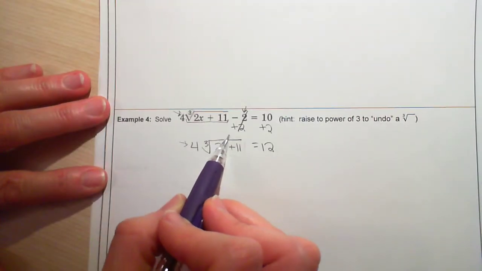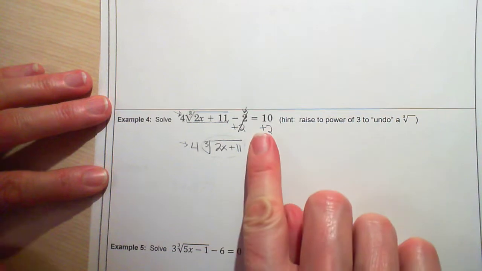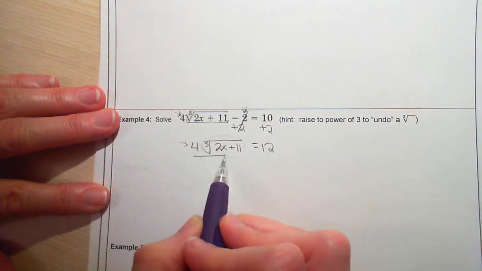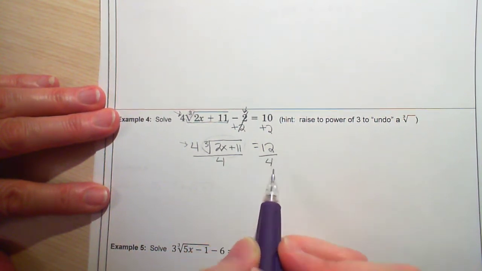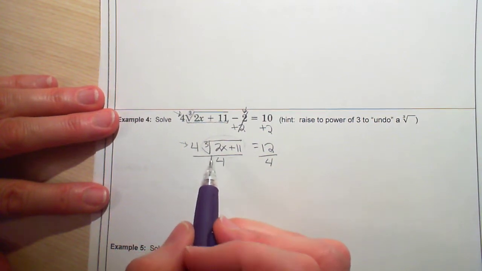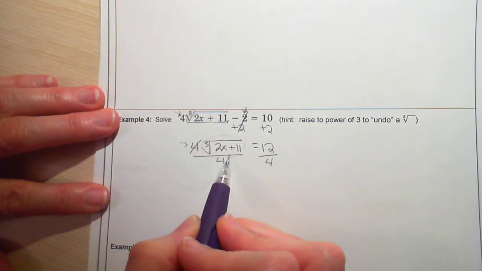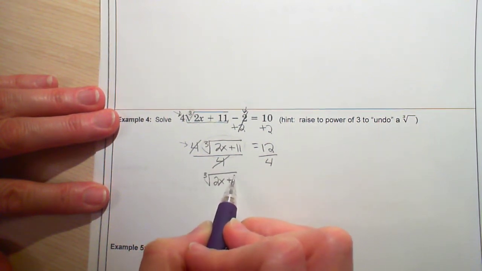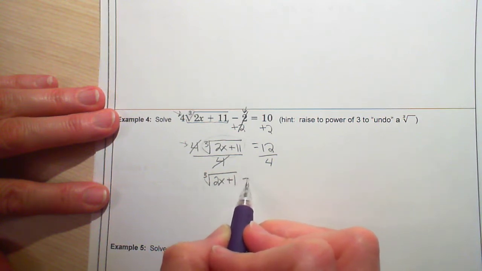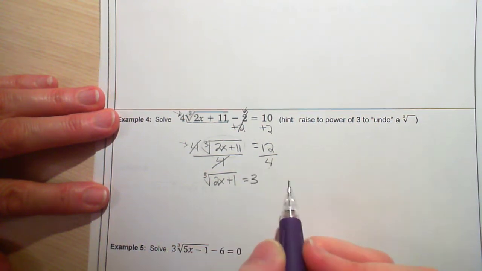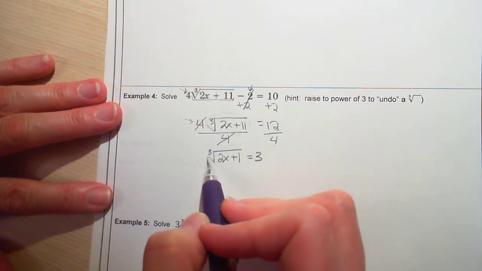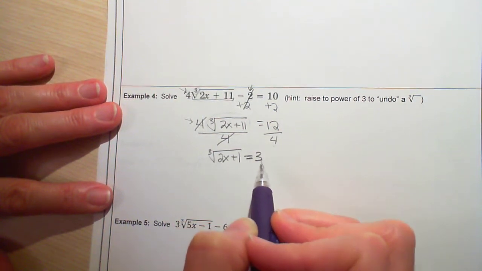Okay, now this 4 is still outside the radical. Remember, I want this all alone on this side of the equal sign. 4 is attached to the radical by multiplication, so I want to divide. To undo 4 multiplied, I want to divide by 4. 4 divided by 4 is 1, so those are gone. And now I'm left with this: third root of 2x plus 1 equals 12 divided by 4, which is 3. So that's again all step 1. I had to do all that to get the radical isolated on one side of the equal sign.